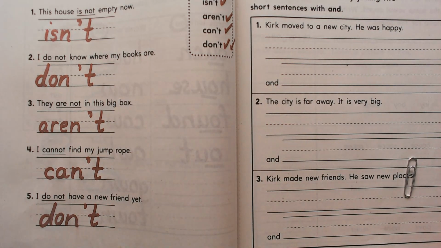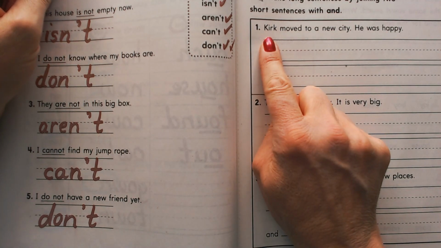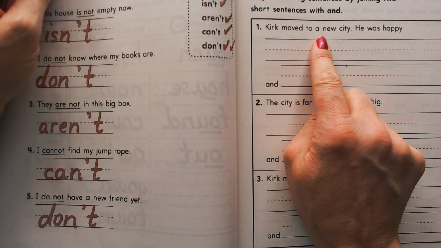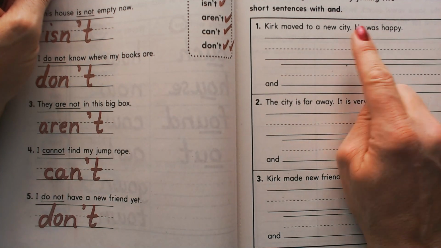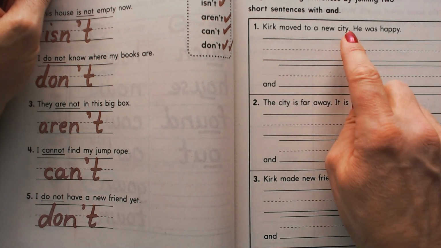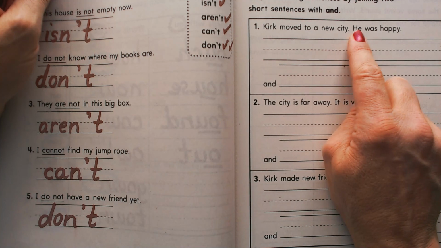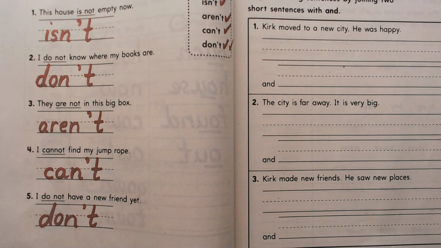Okay, and for our last activity, we're going to create long sentences. We're going to be joining short sentences to make long sentences. Kirk moved to a new city. He was happy. So we're going to say Kirk moved to a new city and was happy. This pronoun, we can knock it out because we already know we're talking about Kirk. So that's what we're going to do.